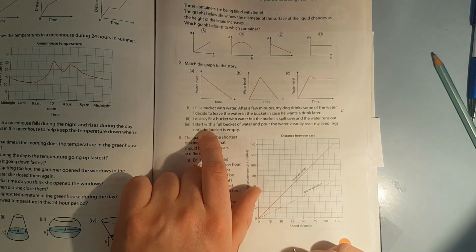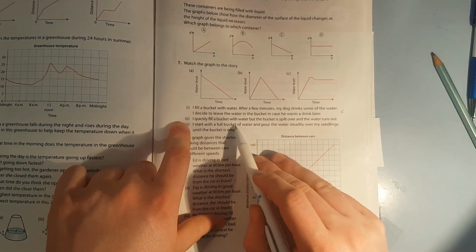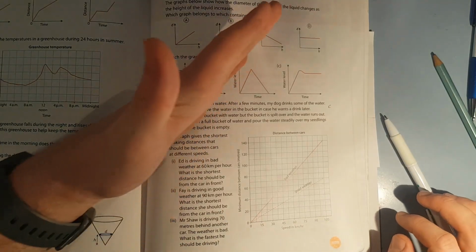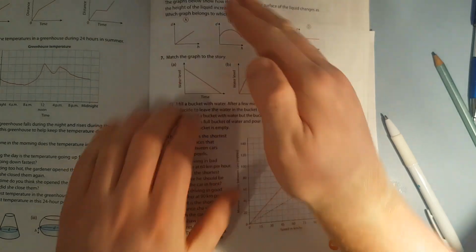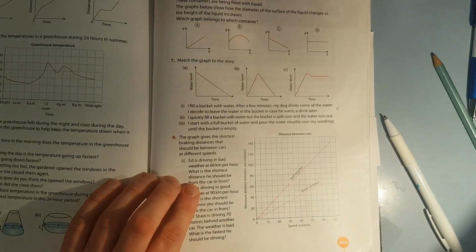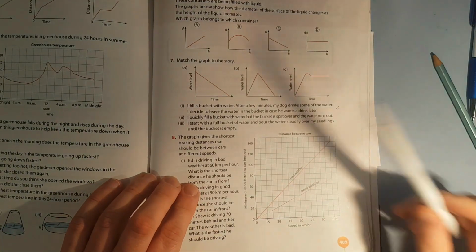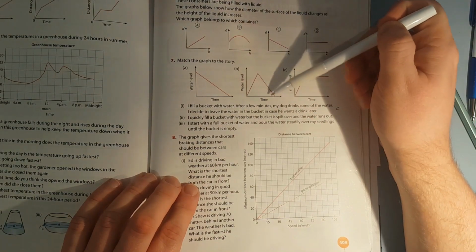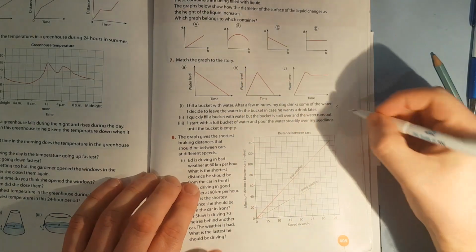Great. Let's look at this next one. I quickly fill a bucket with water, but it's spilt over and the water runs out. So he fills it up quickly, and then he knocks his bucket over, and it all empties out rapidly. So he fills it with water, it's knocked over, and it empties out rapidly. So it's going to be B.